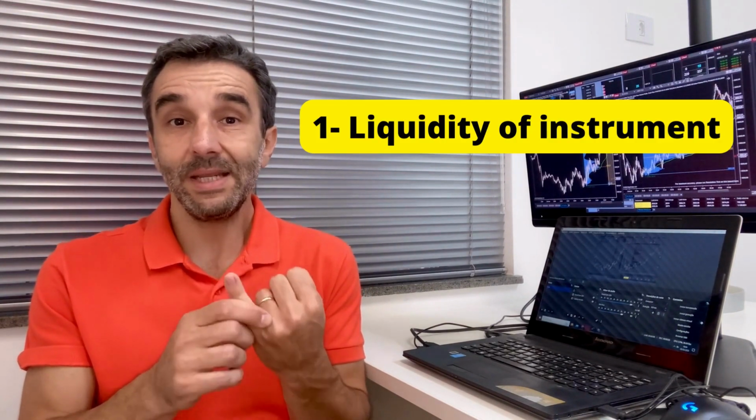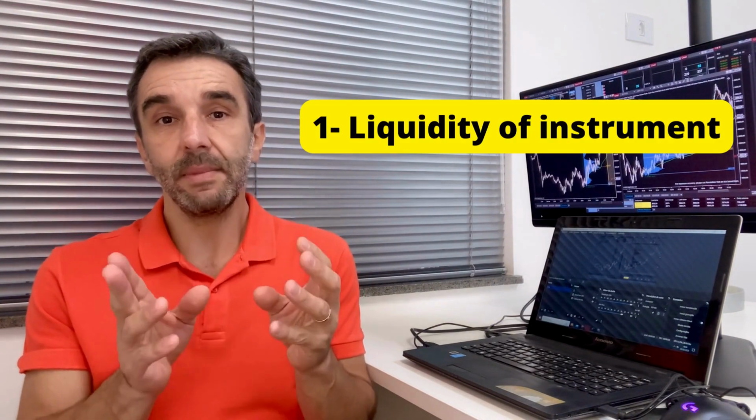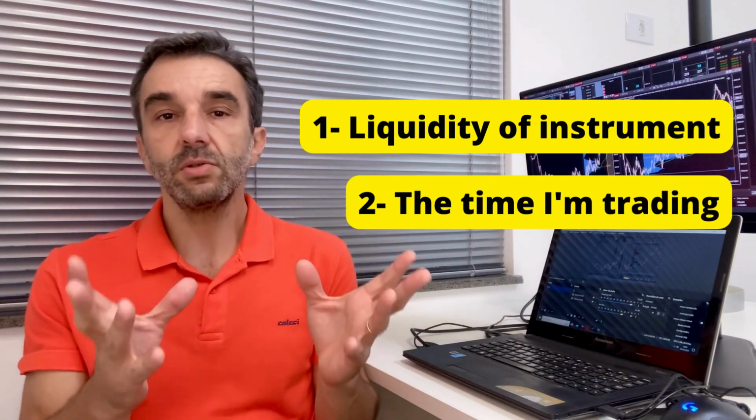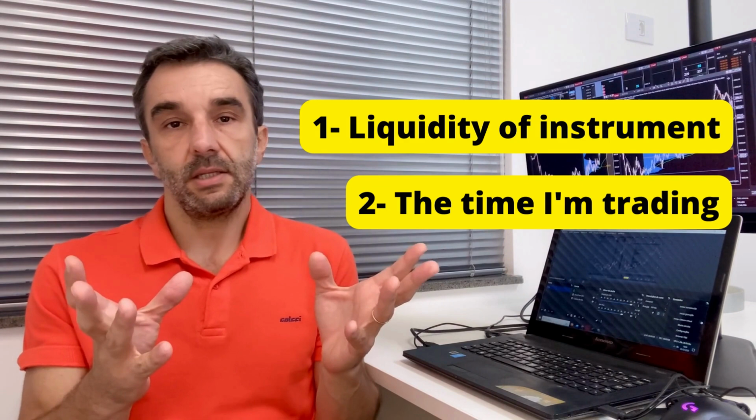So I use mainly the 2-minute, but I think it's interesting to consider the tick chart, and I see three main conditions where it is preferable for me. For example, depending on the liquidity of the asset I'm trading, and depending on the hours I'm trading. The E-mini S&P is the most liquid futures index in the world.